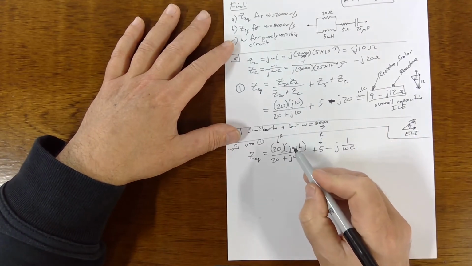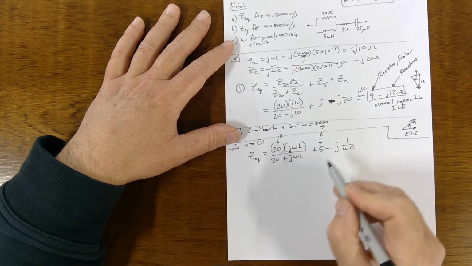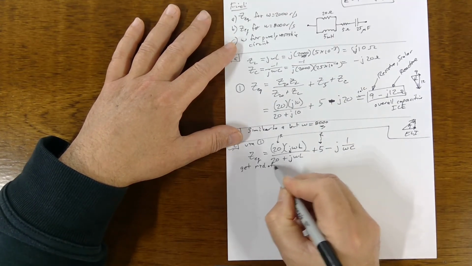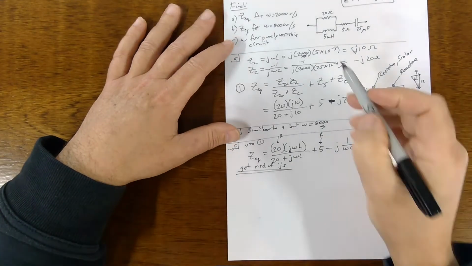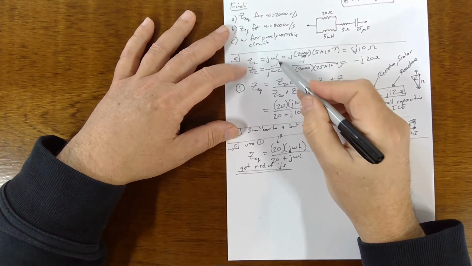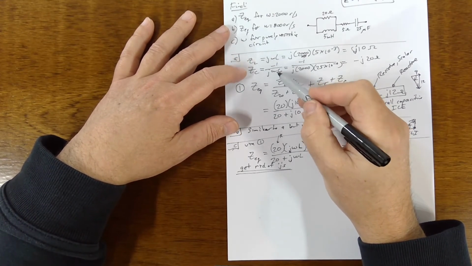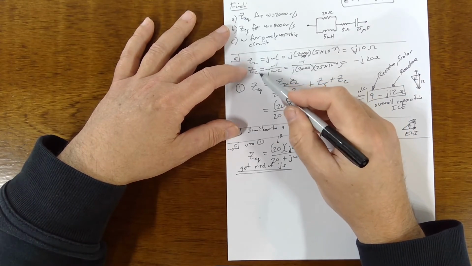What we need to get rid of is the J's. So we have to get rid of J's. Because the J components indicate a reactance, right?